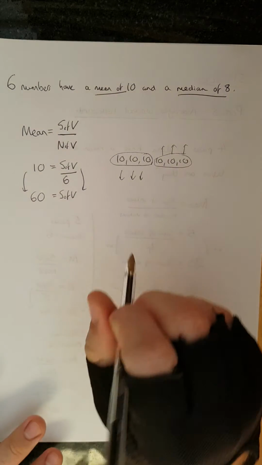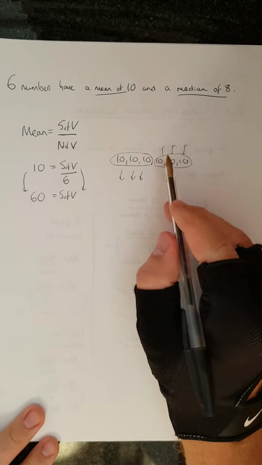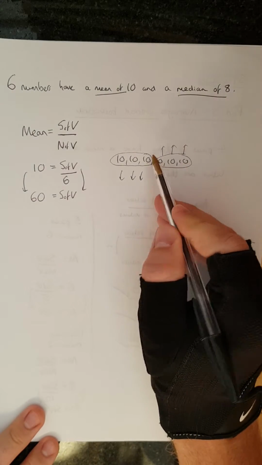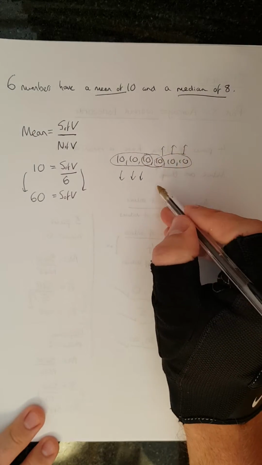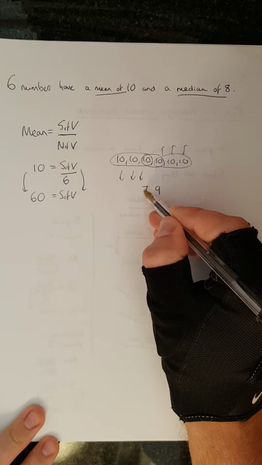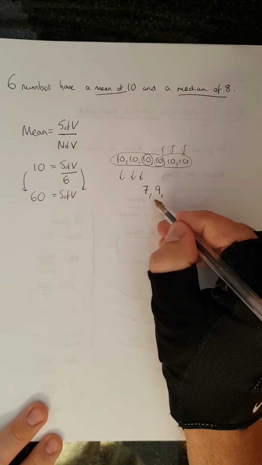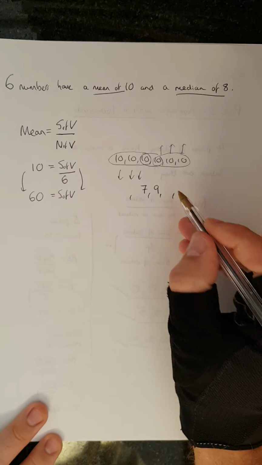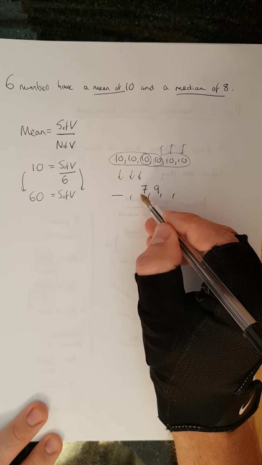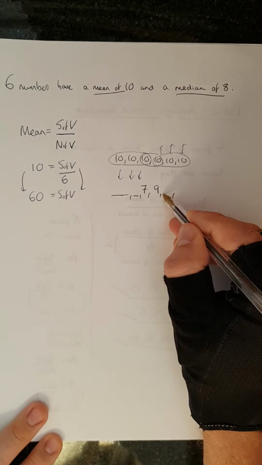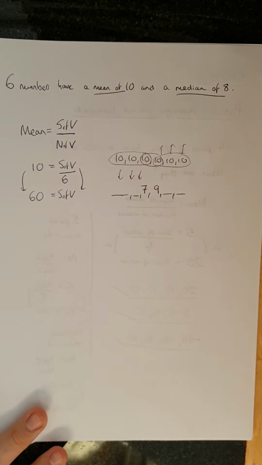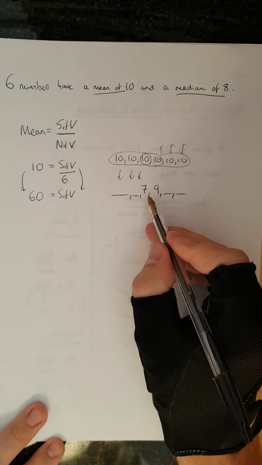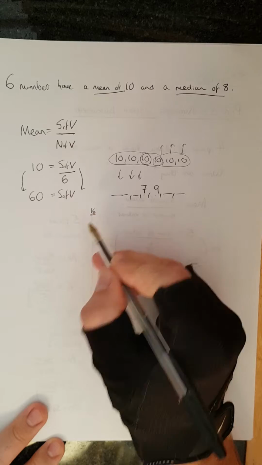So, I'm going to do the following. I want the middle of these 2 values to be 8. So I'm going to put 9 here and 7 here. Now I need 2 values either side. Well, so far my numbers add up to 16.